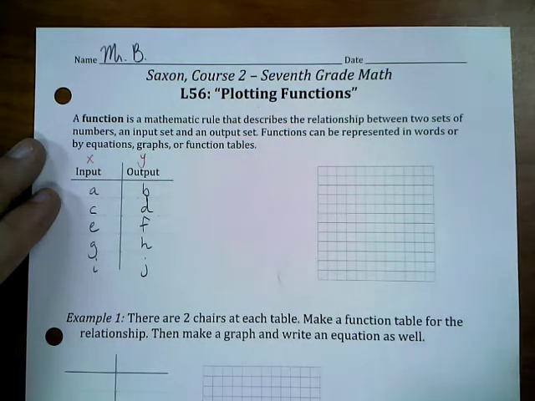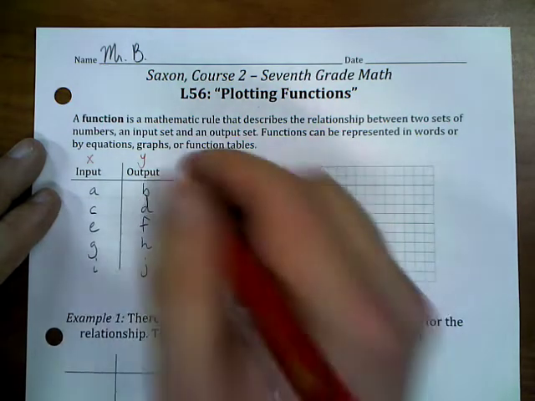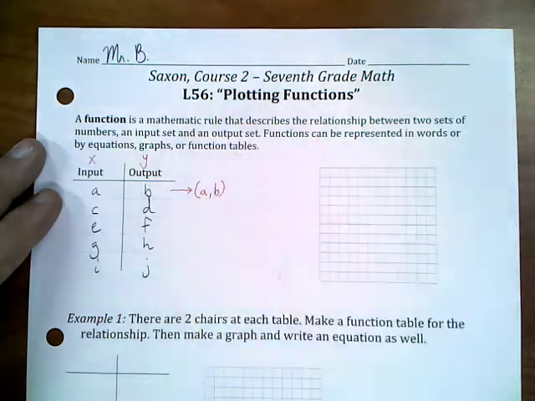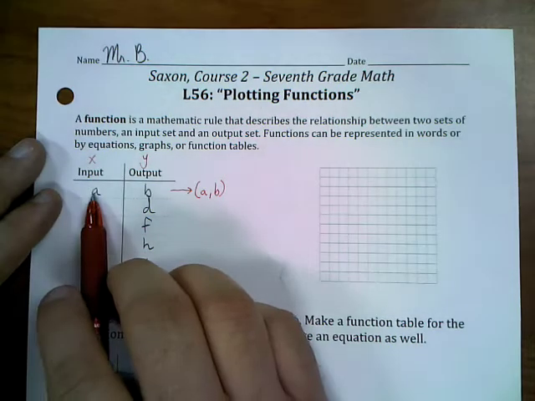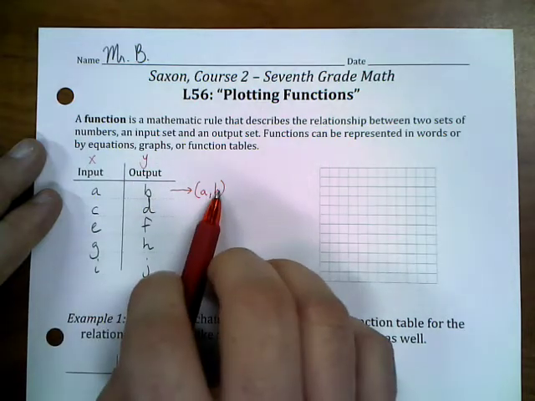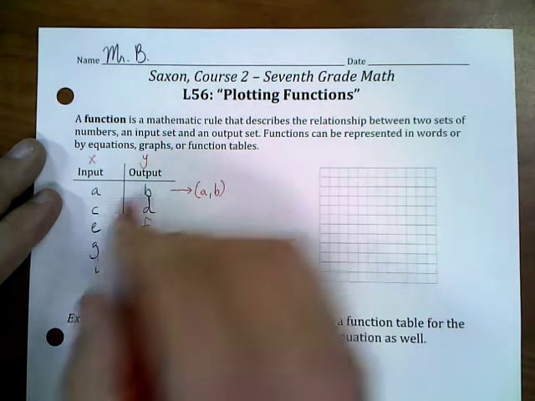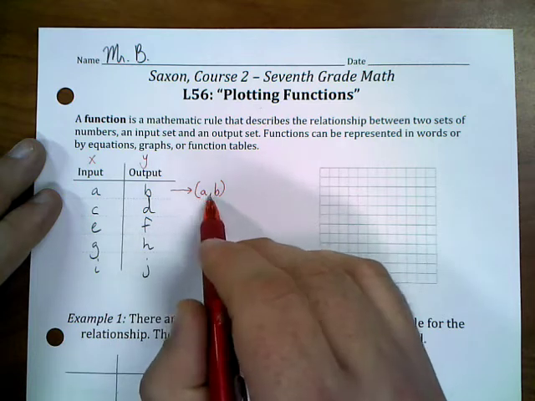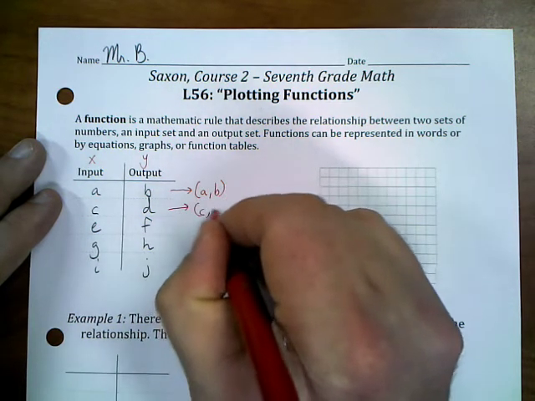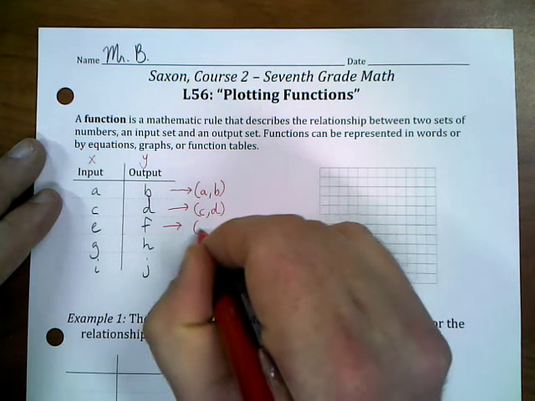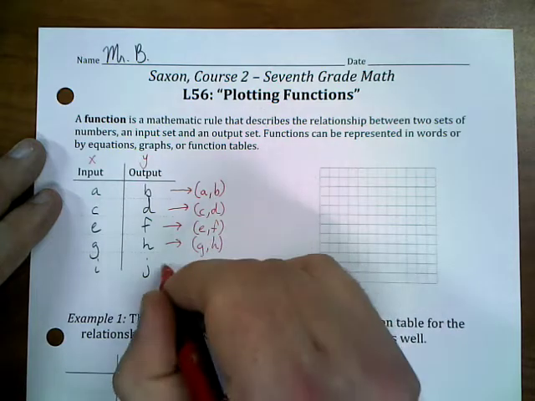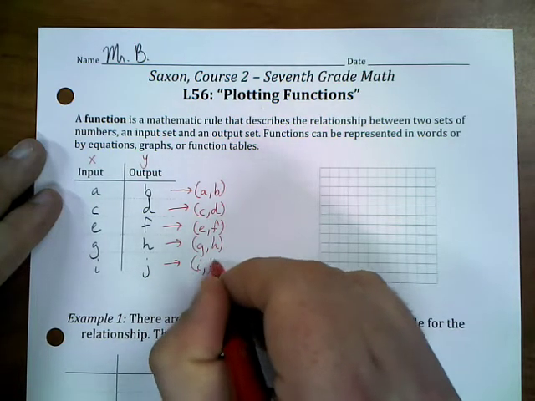Now our function table is going to result in these pairs of values. These pairs of values can make a coordinate pair, which then we can graph. If the input is A, that's going to go in the X spot first. And if the output is B, that's going to go in the Y value spot, that's second. So A input, B output becomes the point A comma B. C input, D output becomes the point C comma D. Likewise, this will become E comma F. This would become G comma H. And this would become I comma J.